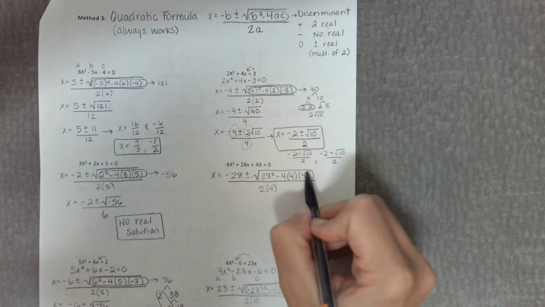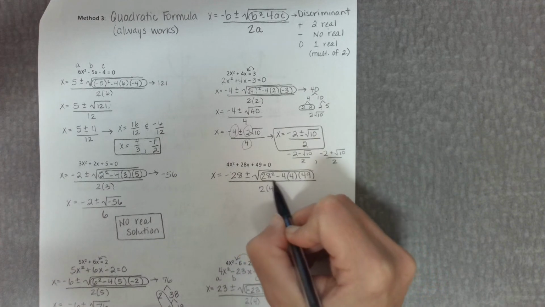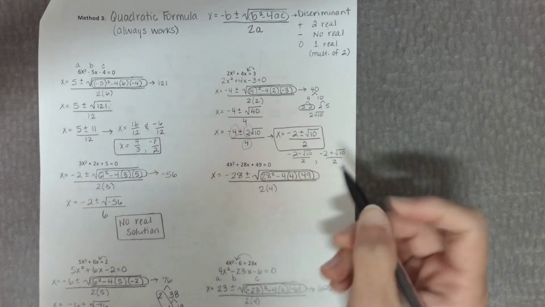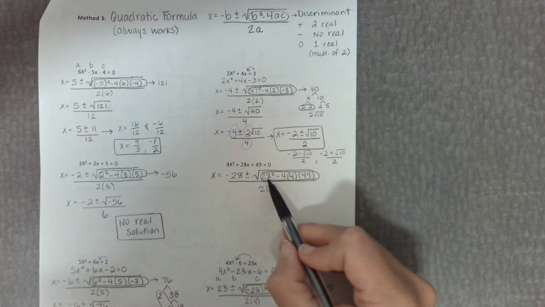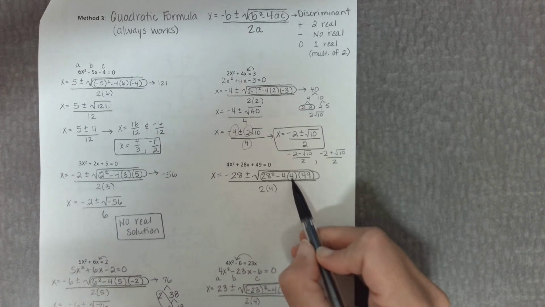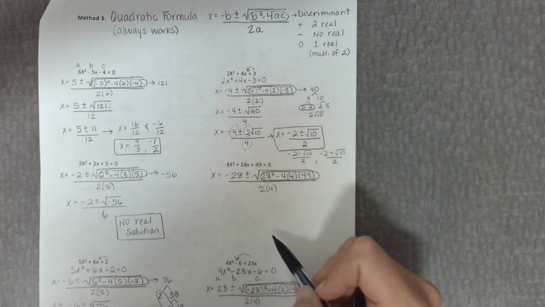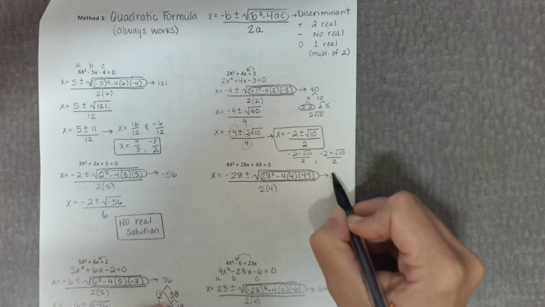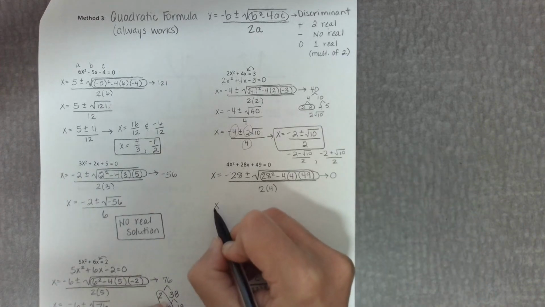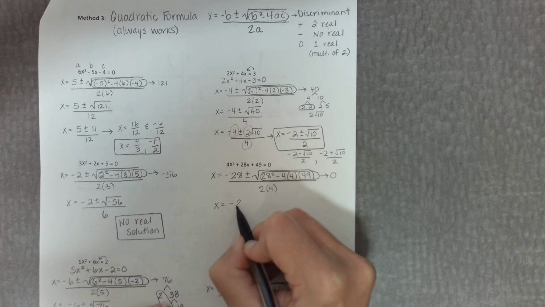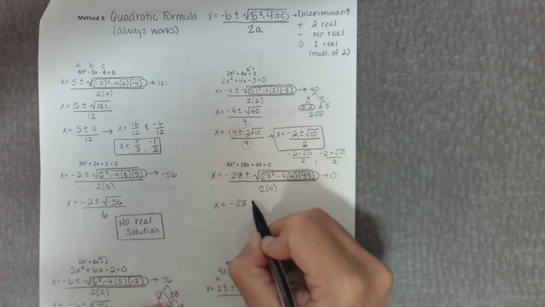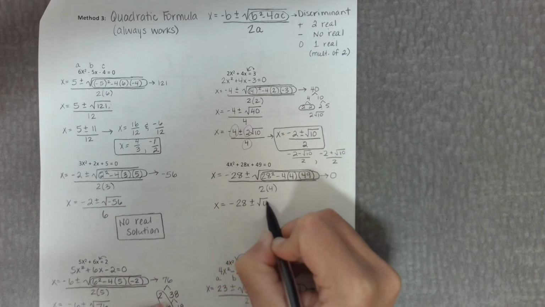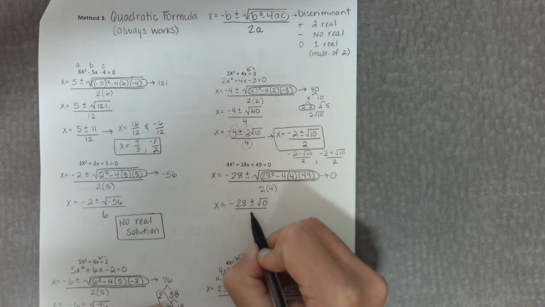All right, you want to calculate the discriminant. You've got some bigger numbers this time. Definitely want to use a calculator. So 28 squared minus 4 times 4 times 49. When you type all that in, you should get 0. So what happens is you get negative 28 plus or minus the square root of 0 over 8.